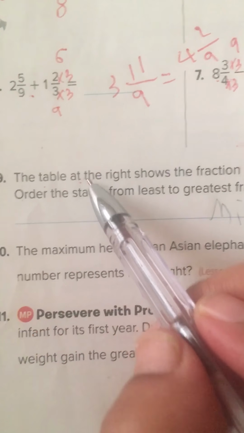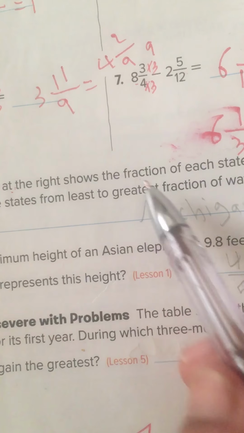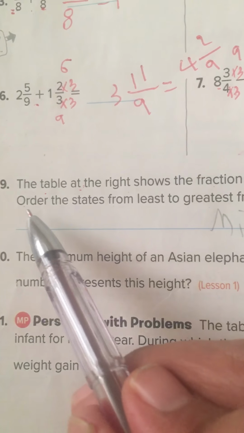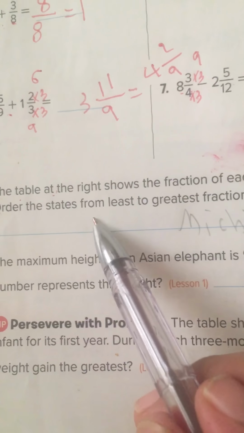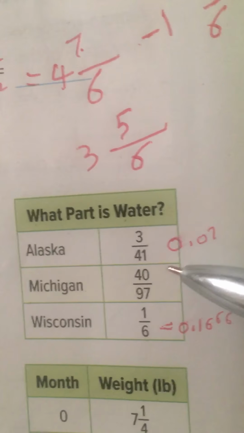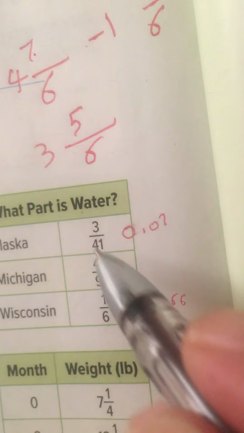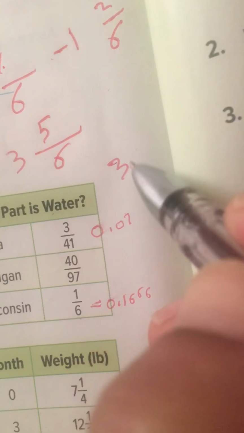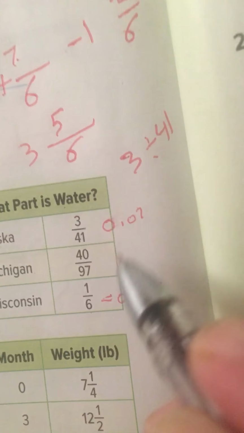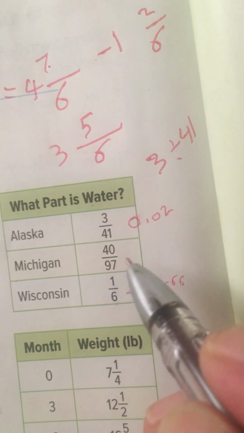The table shows the fractions of each state that is water. Order the states from least to greatest fraction of water. Divide 3 divided by 41, it equals 0.07.